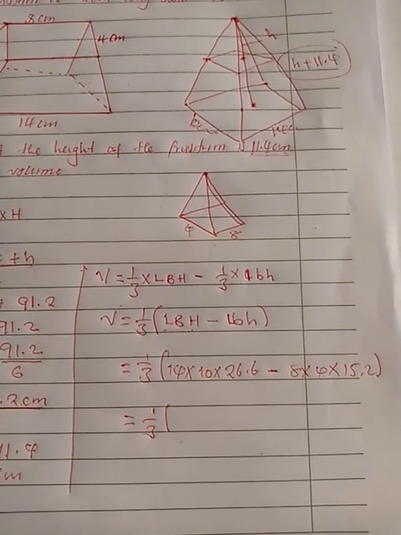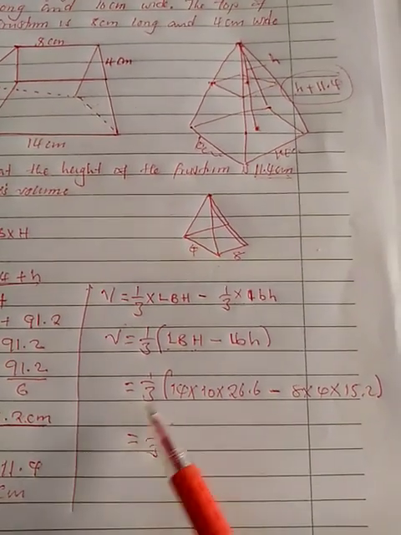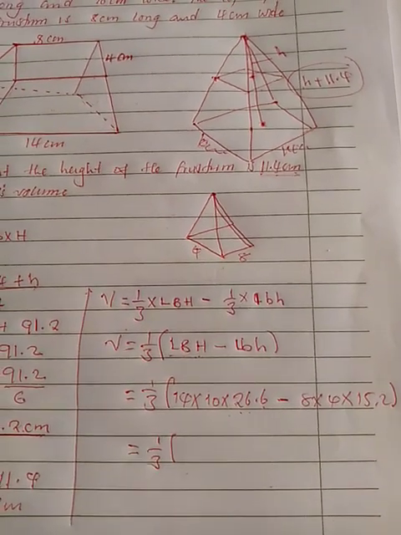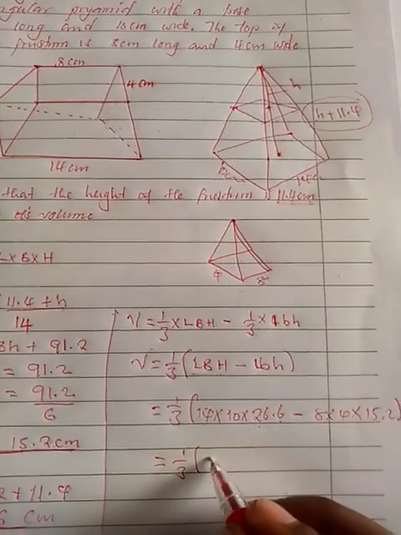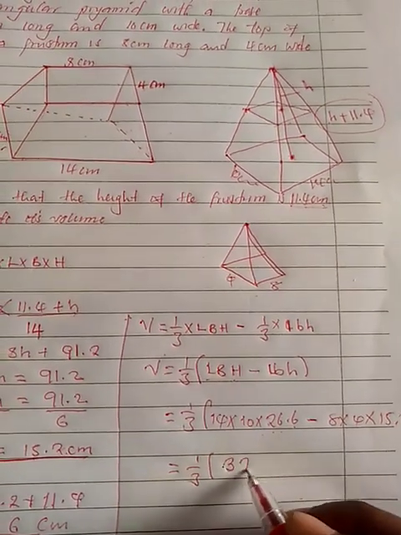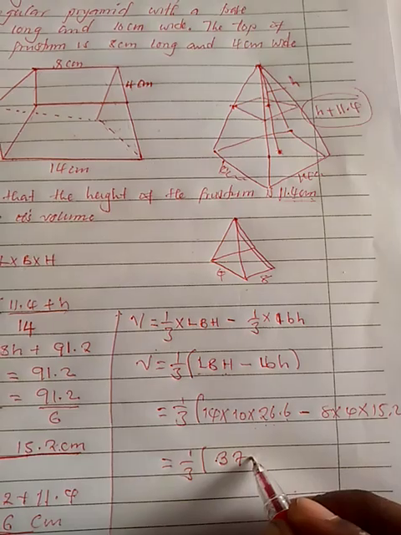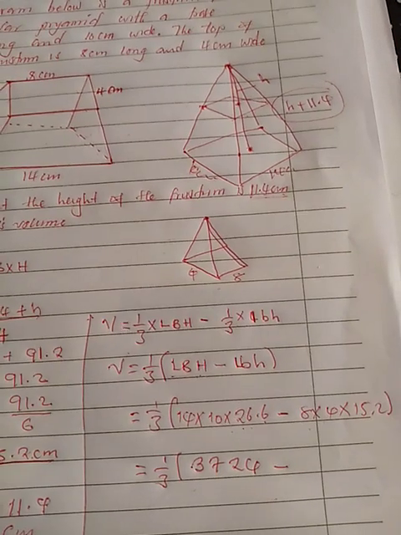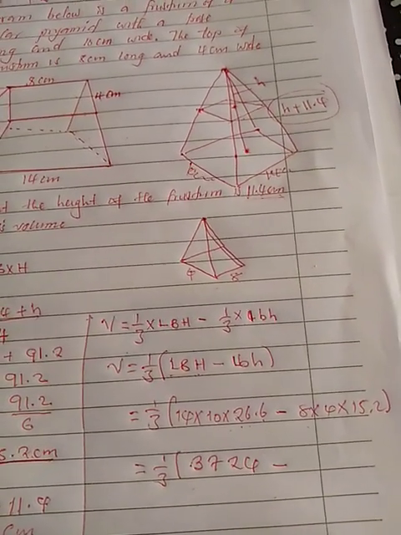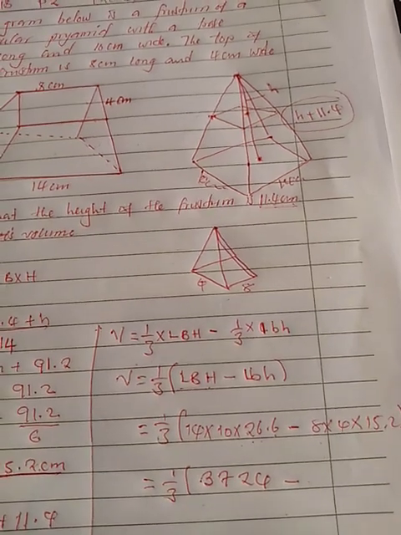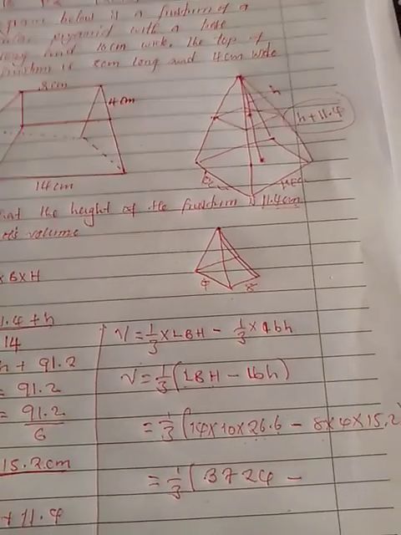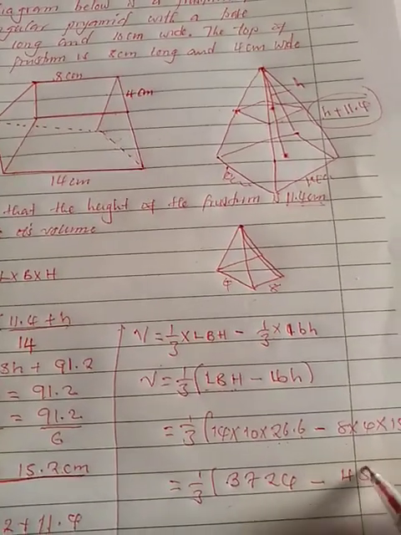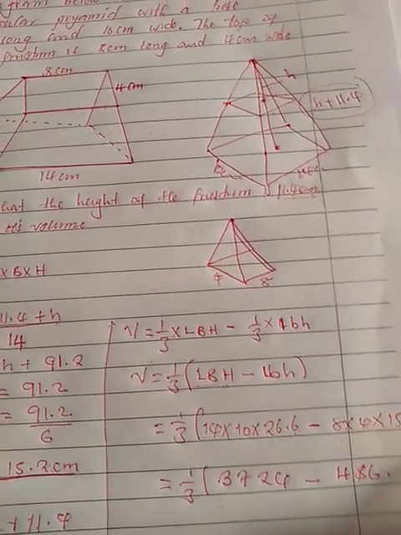You punch on a calculator, it is going to give you 3,724, minus 8 times 4 times 15.2, you're going to get 486.4.